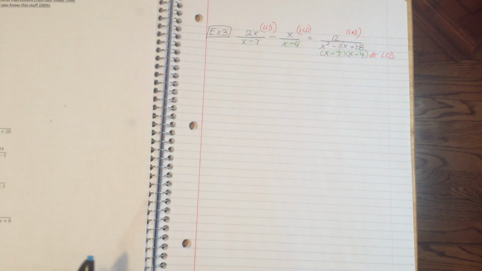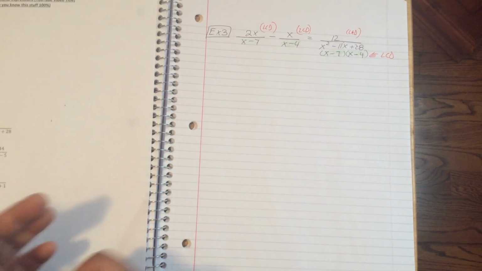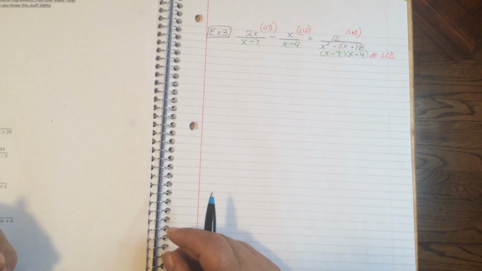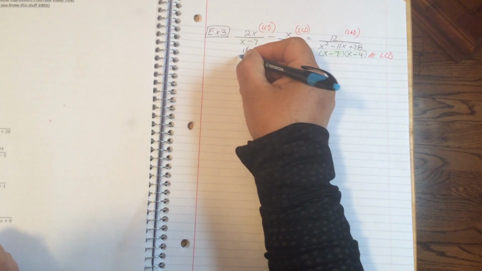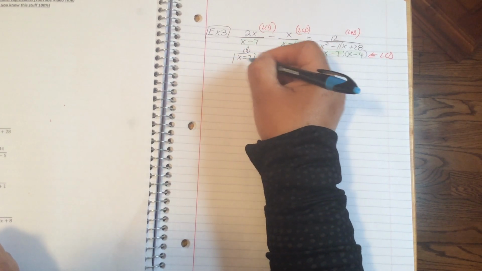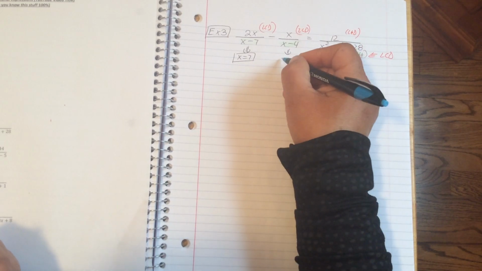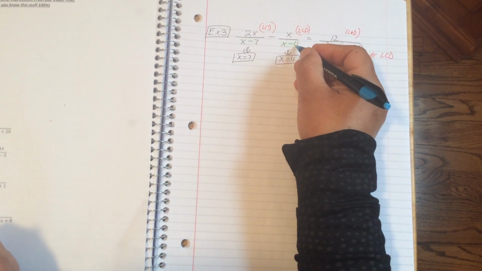Okay, now I want to know for what values of x this is not a true statement. Now, let's see. Here, I have x equals 7, because 7 minus 7 is 0. Here I have x equal to 4, because 4 minus 4 is 0.